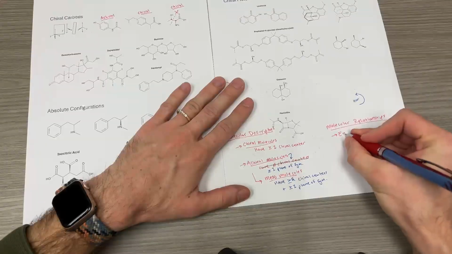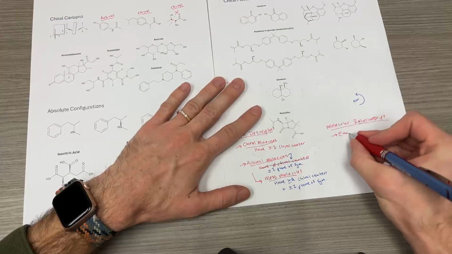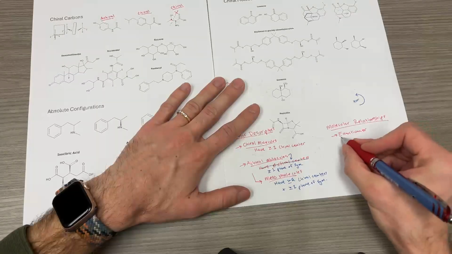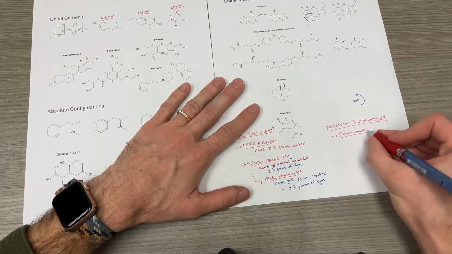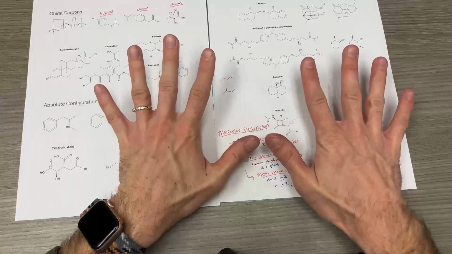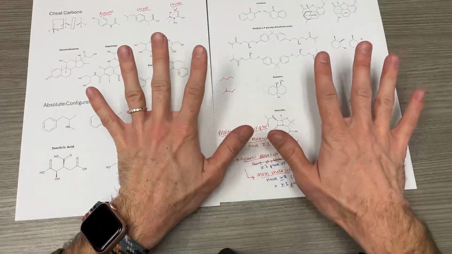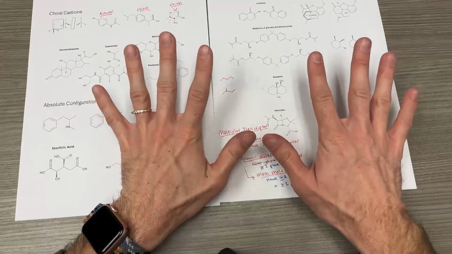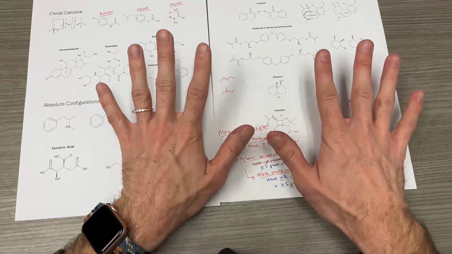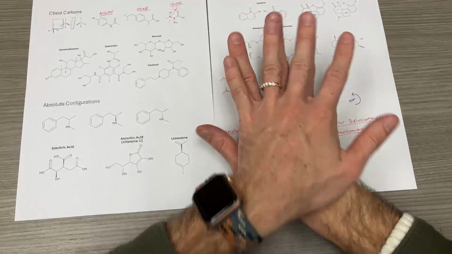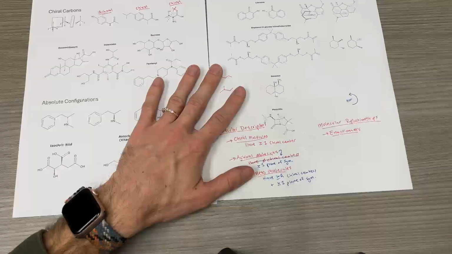The first molecular relationship that I want to talk about is the enantiomer pair. Your hands are enantiomers. They are mirror images, perfectly identical in every single way, except that they are opposite to each other and cannot be superimposed.